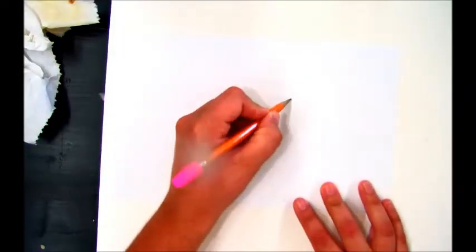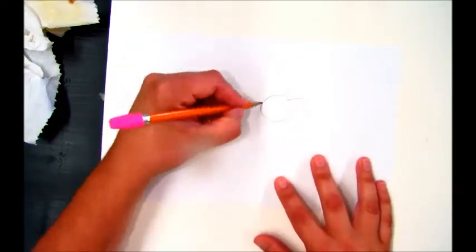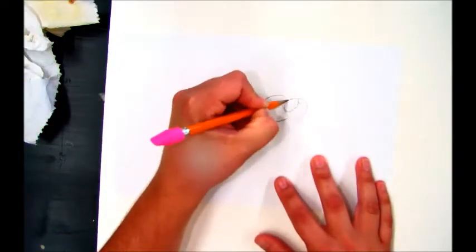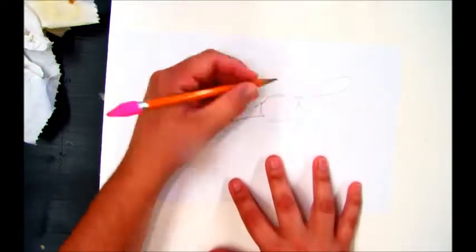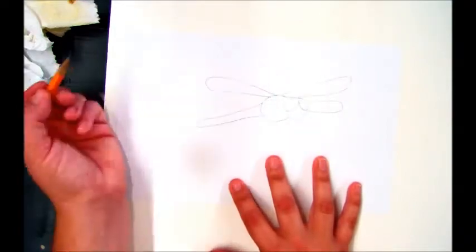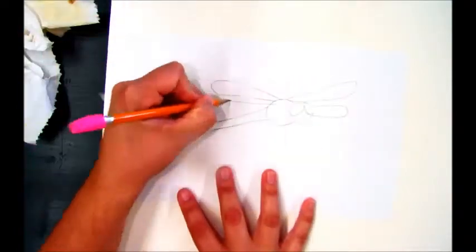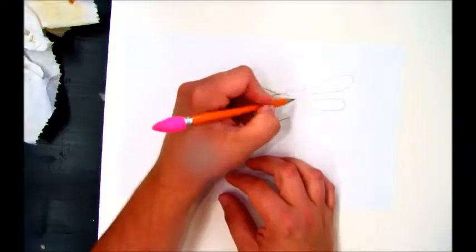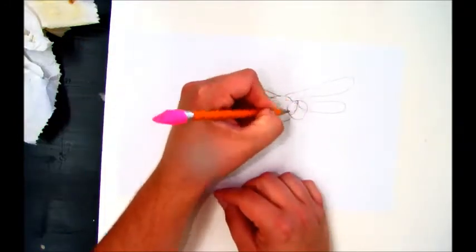So here I rolled a 6. So I'm going to go ahead and draw an insect, and I chose a dragonfly, and I am referencing a photograph off of the internet, and that is fine. If students need to reference a photograph, they can look at their phones or pull out a laptop.